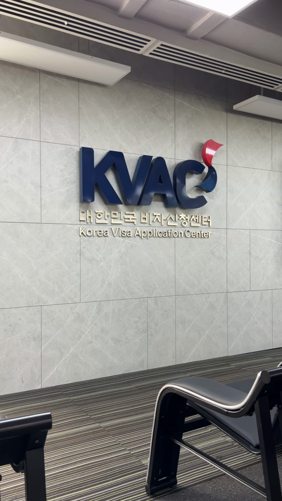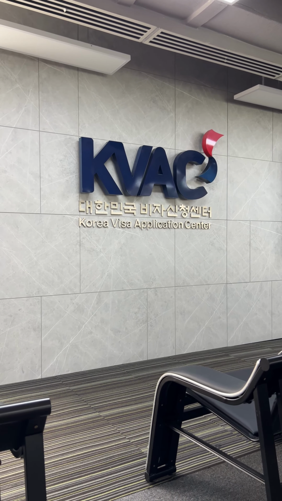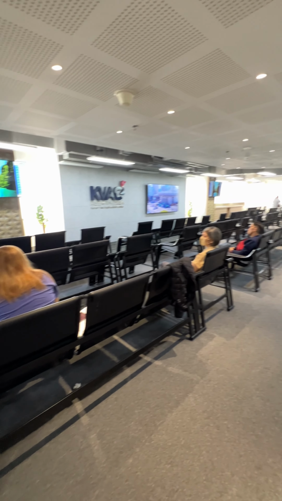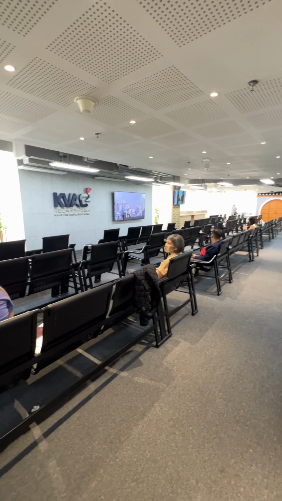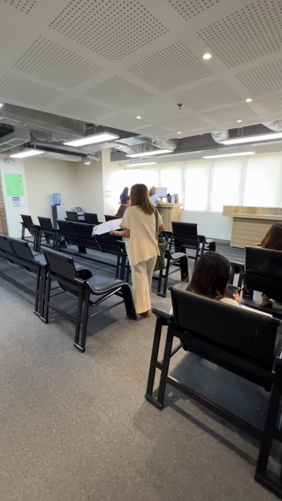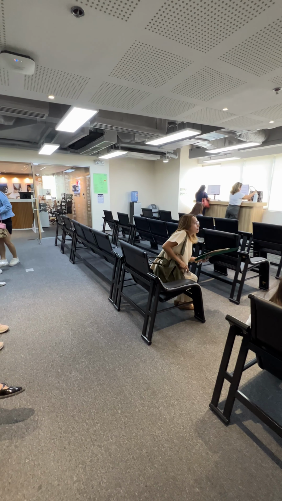Ayan, basta ma-verify lang naman nila yung requirements nila, makakapasok ka na, and then just wait for your queue number to be called. Guys, kung wala pala kayong dalang application form, may computer dito, so pwede kayong mag-fill out. Ayan, ayun siya sa left side.